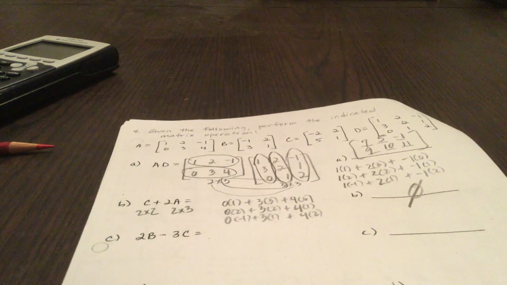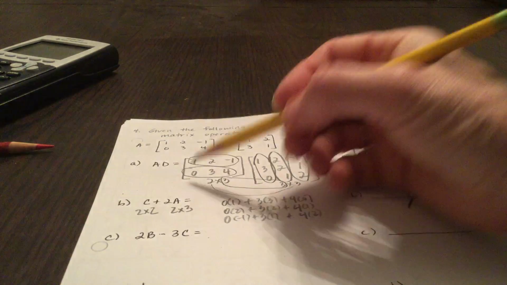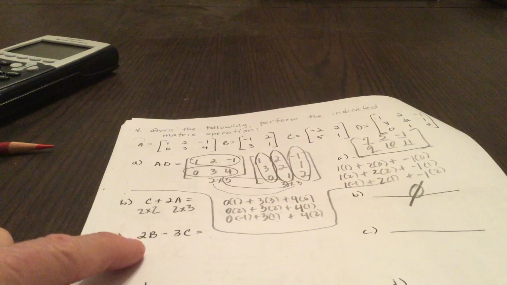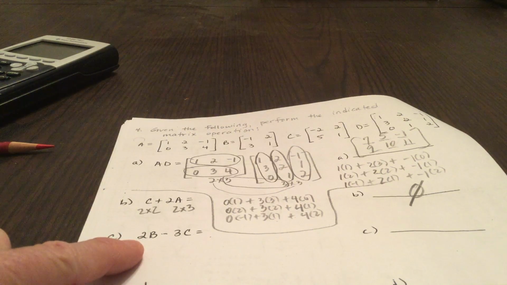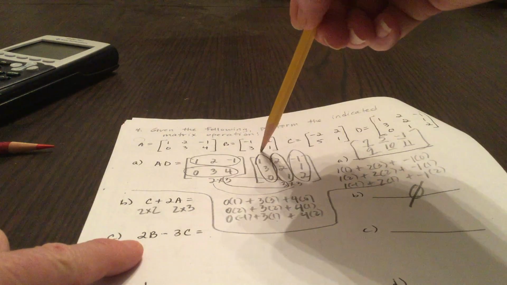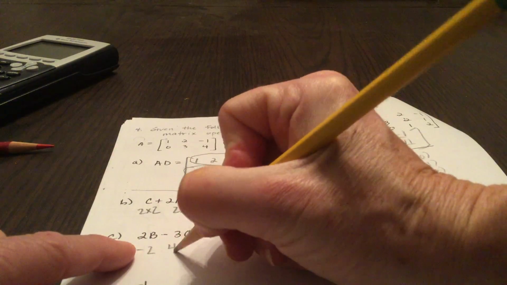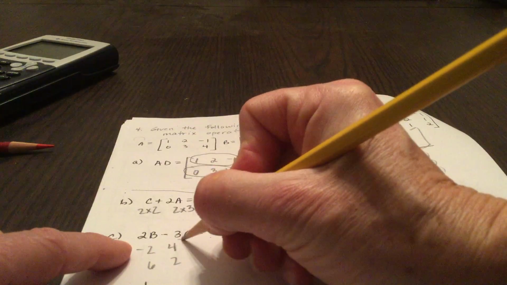Now, problem C, this is a different scenario. Problem C can be done because 2B will be -2, 4, 6, and 2.